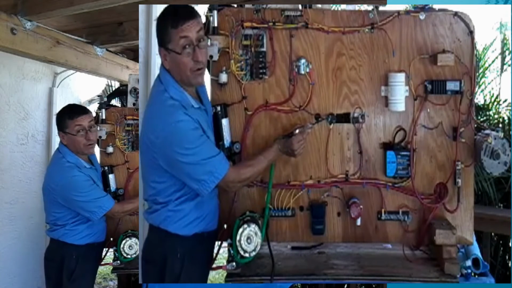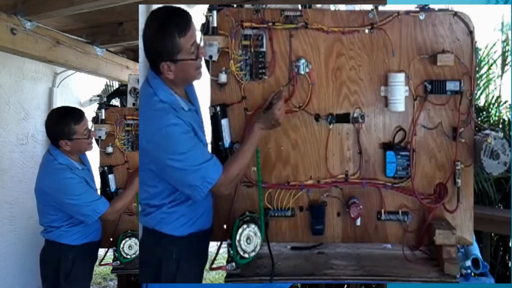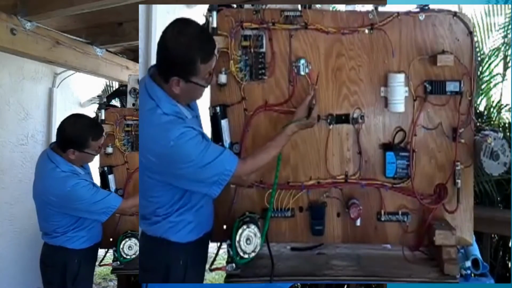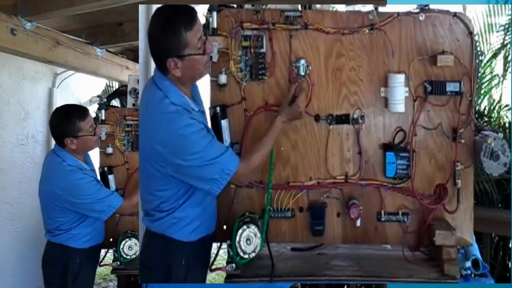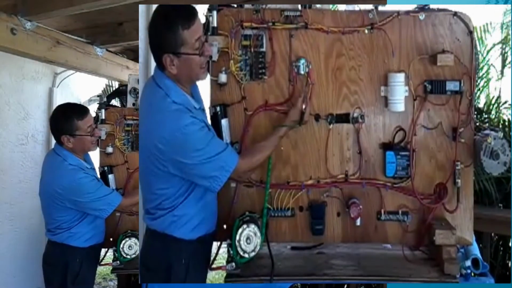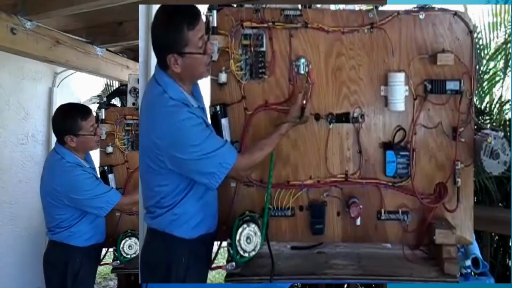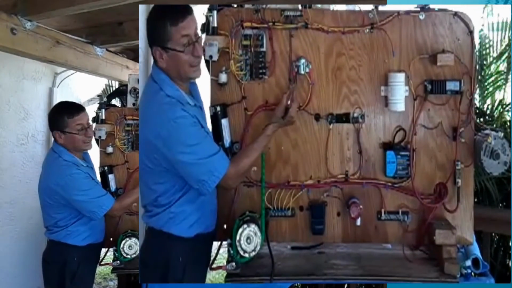Right now I have power here. When the power enters in ignition, immediately I have power here on the signal. This is the input power from the battery, and this is the output power. The output power right now is on because the relay is activated. That's the signal.